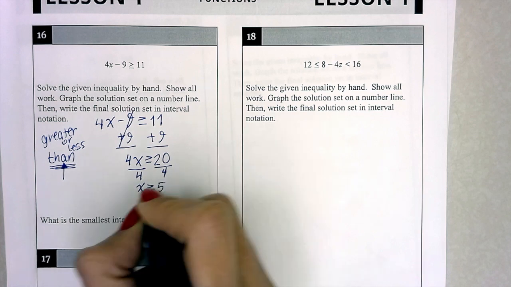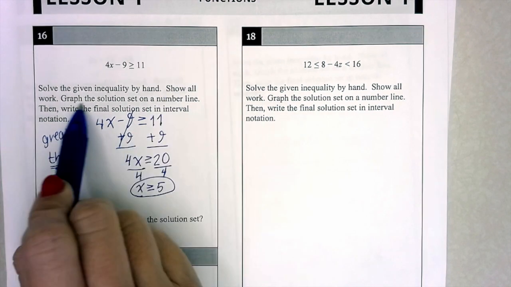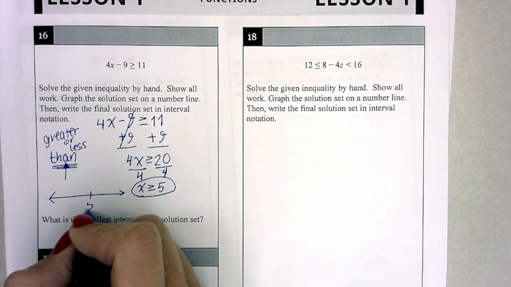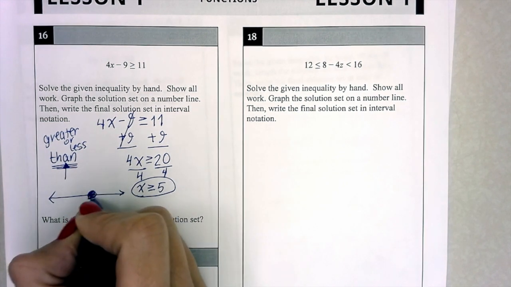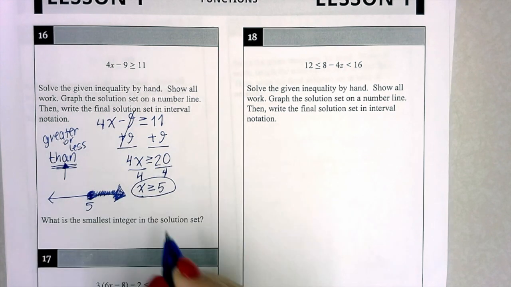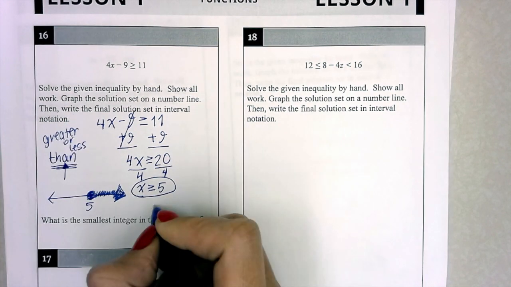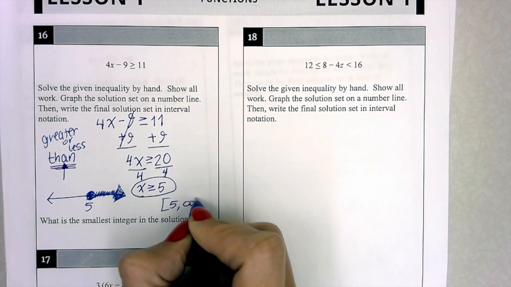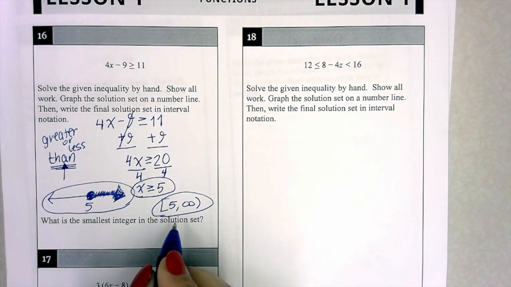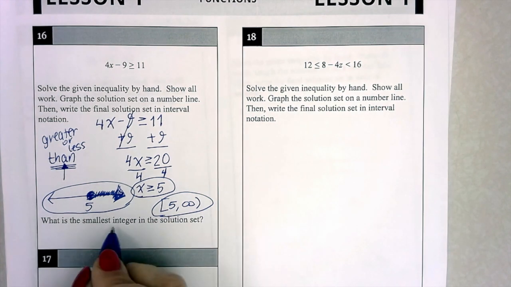Here's my inequality. Show or graph the solution set on a number line. Here we go. Number line, there's 5. Greater than or equal puts me in this type of a situation. Write the final solution set in interval notation, bracket 5 till infinity. Down here, what is the smallest integer in the solution set? You should have written down notes on what an integer is. So the smallest integer is 5.